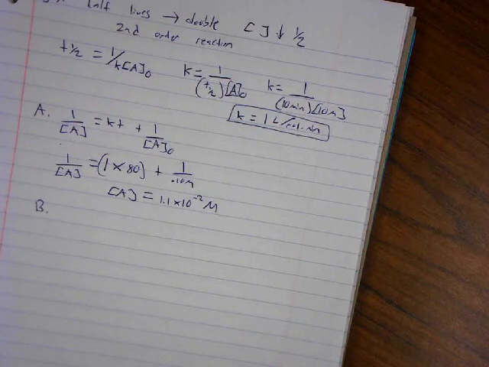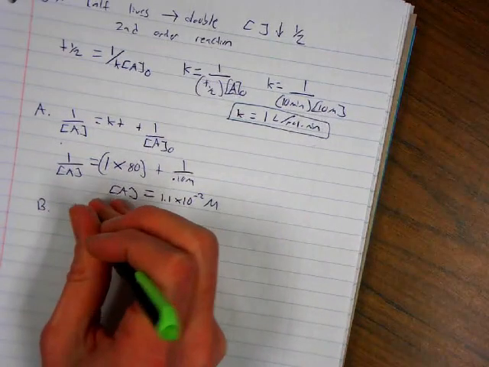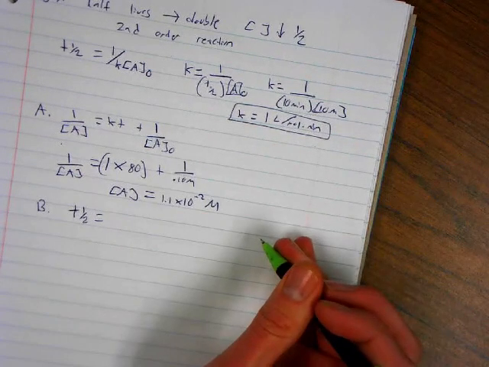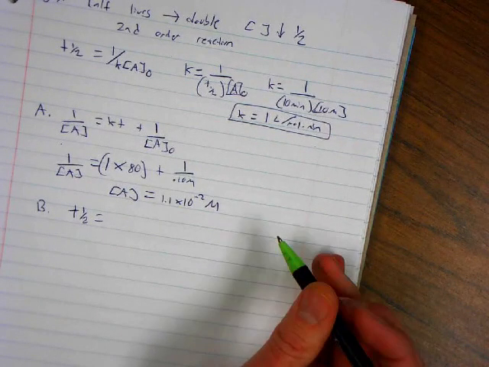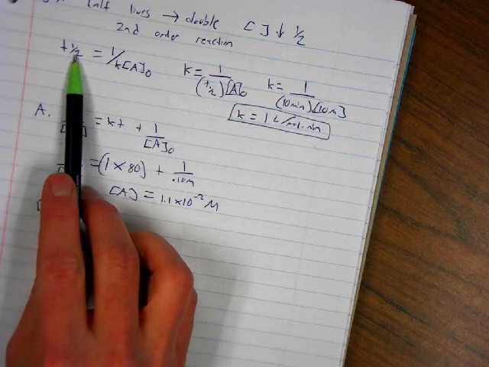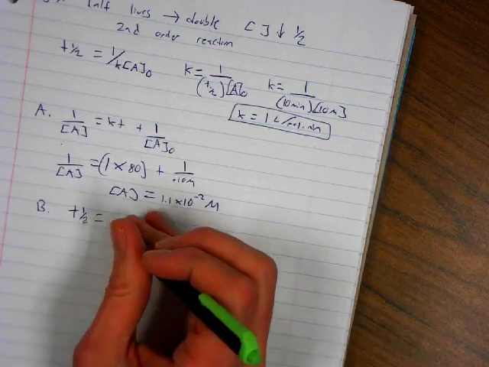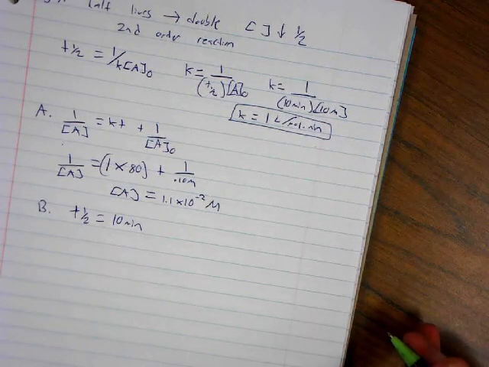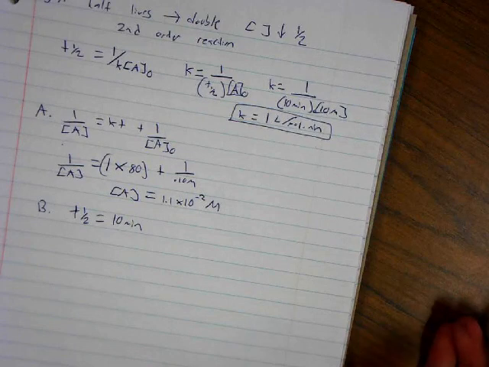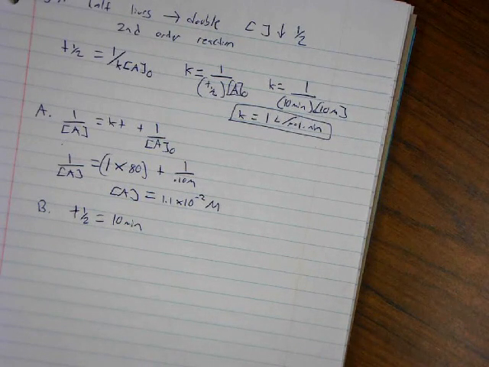Did we ever actually solve for the half-life though? No, we never actually solved for the half-life, right? We just used 10. Because it was second order, it's 1 over K times A naught. K is 1, right? So T1/2, the half-life, is 10. We know that it's second order. So it's 1 over 0.1, which is 10. So my half-life is 10 minutes. Agreed? Yes.